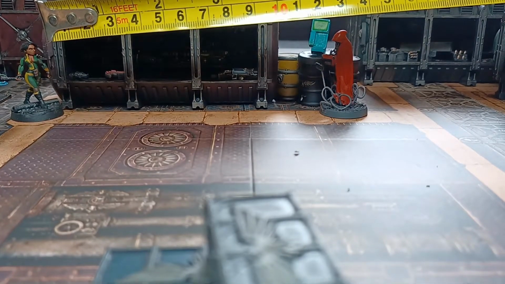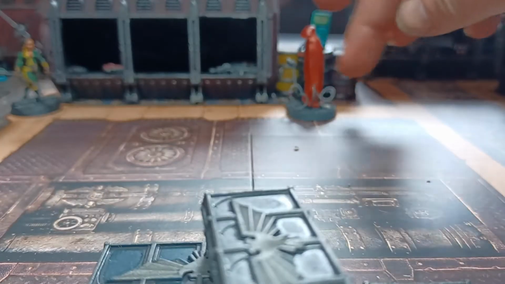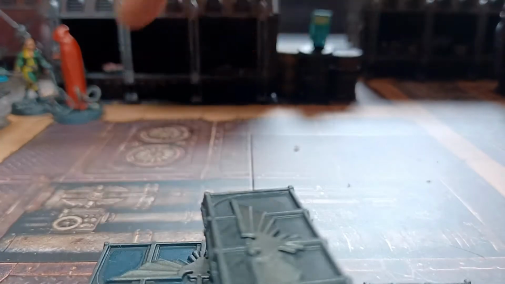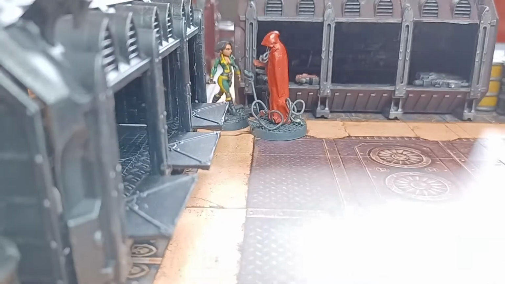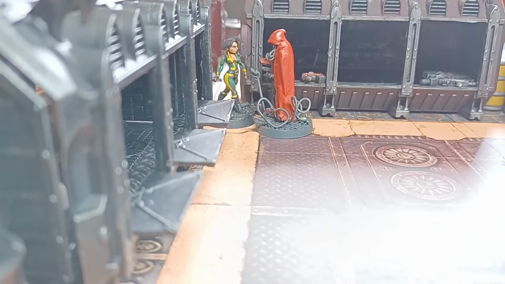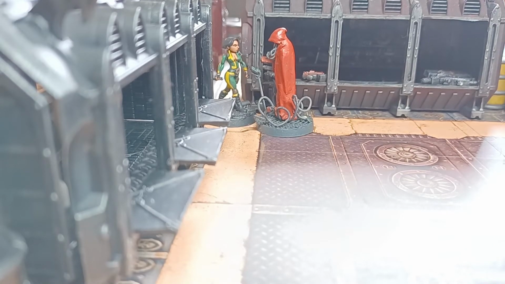So it's going to be 2 actions for him to charge. So it's 1 action to access, 2 actions to charge, and that gives him an additional action.